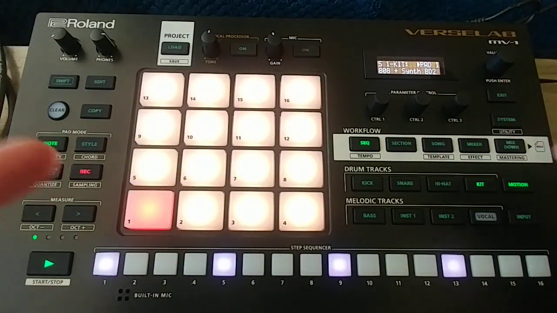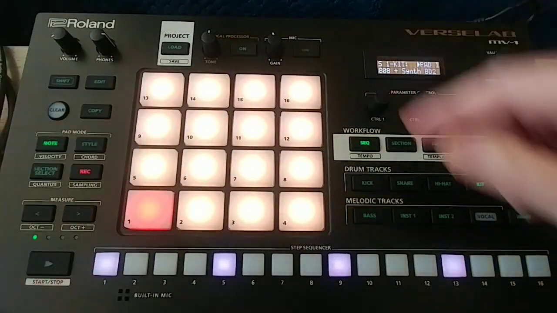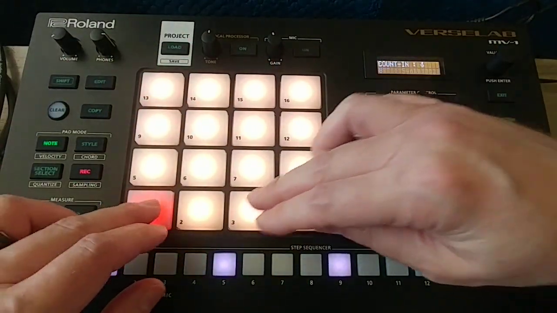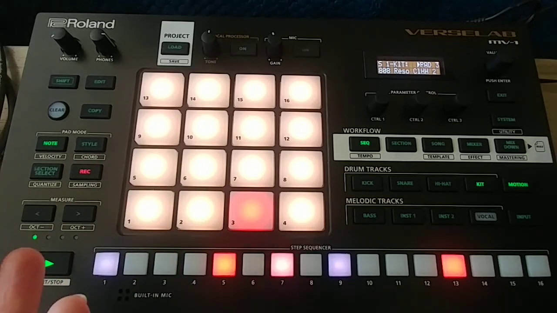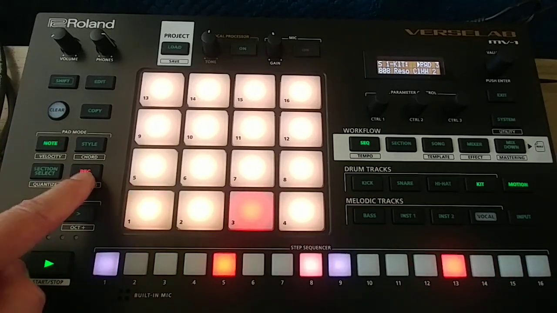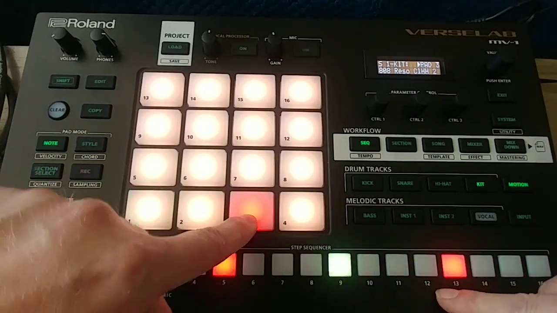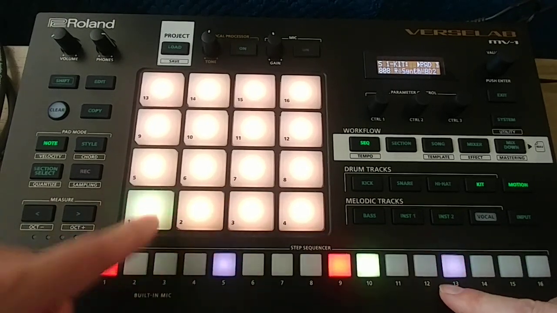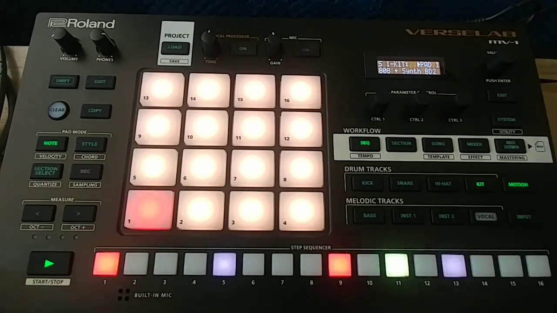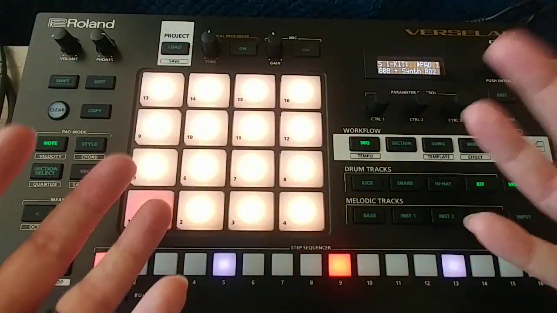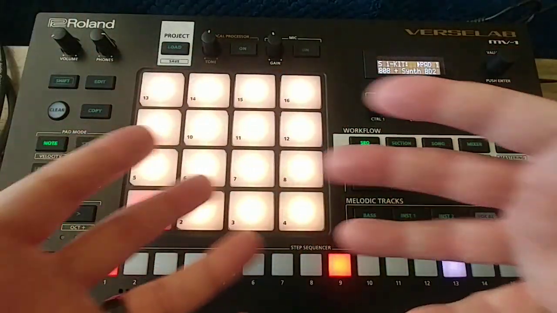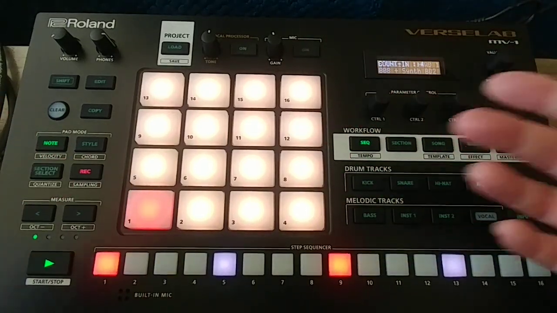So I like having the count in on, but then you just start playing whatever you want to play, for instance. Right? Easy enough. If we turn off recording, you can see that we have the hi-hat here, and then we have the kick. Easy enough. You can record multiple pads all at once in this way. So if you're in the kit track, you have 16 pads. Check this out.